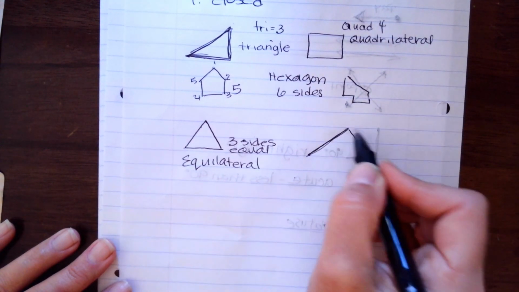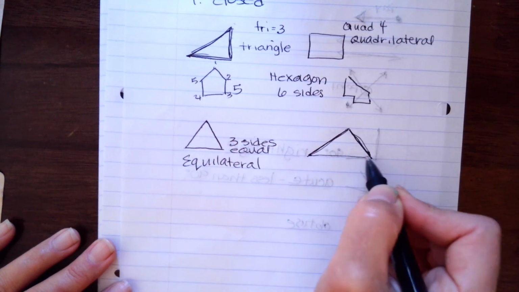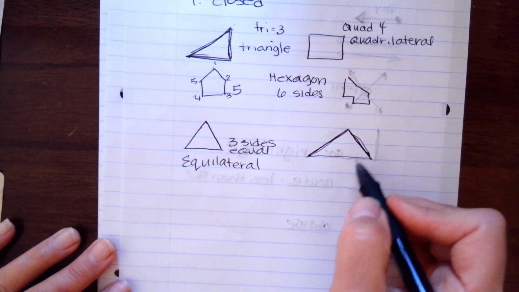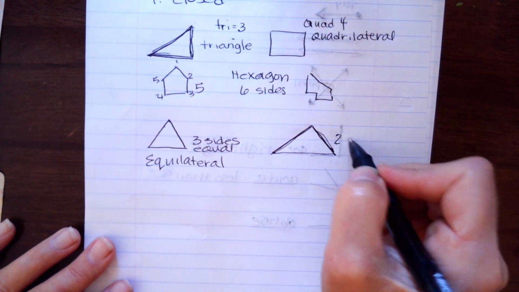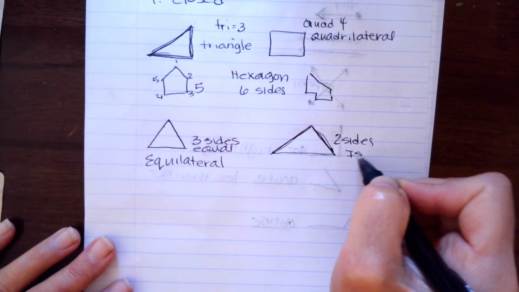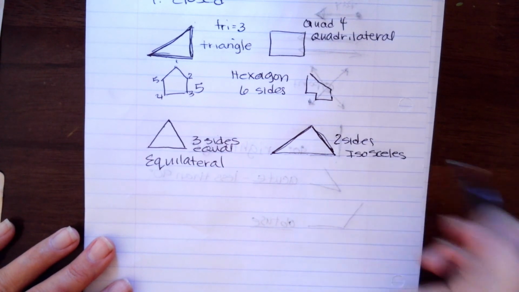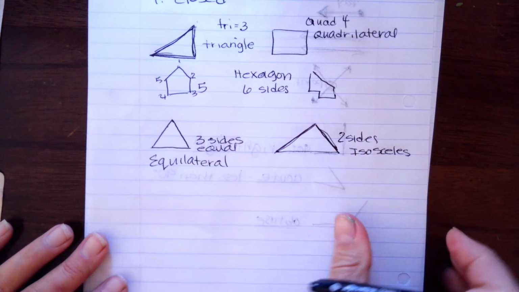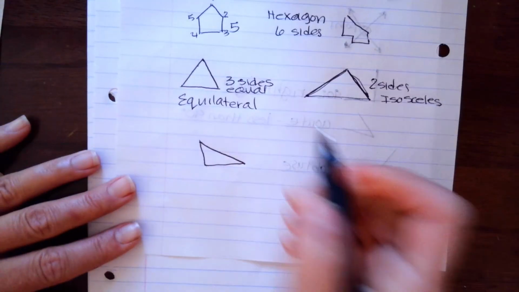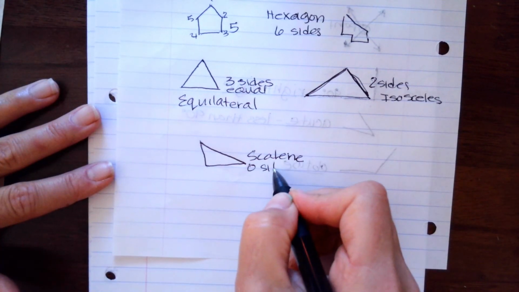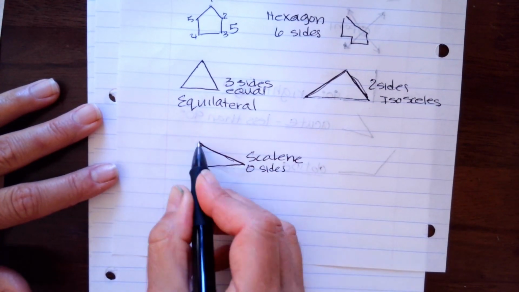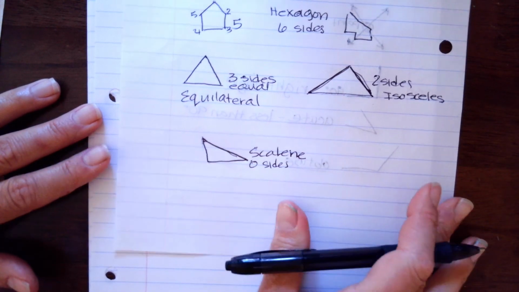An isosceles means that 2 sides are equal. So this side and this side are equal, but this side is going to be a little bit longer or a little bit shorter. But 2 sides are equal, and that's called an isosceles triangle. And a scalene triangle, I have a really hard time drawing a scalene triangle, so let me just trace it. This is a scalene triangle, and no sides, 0 sides are the same. So if we measured it, none of them would be the same exact size.